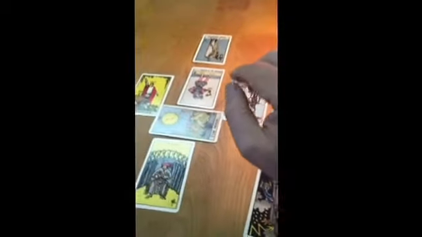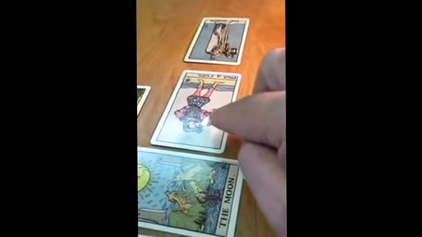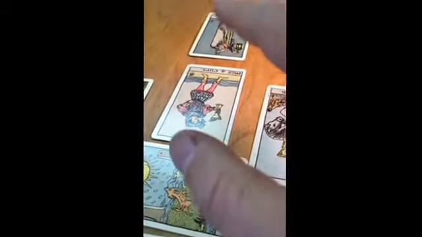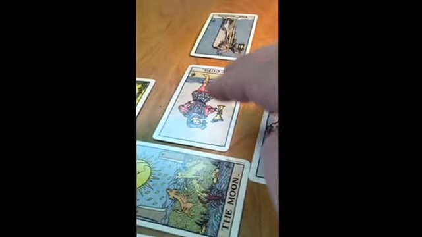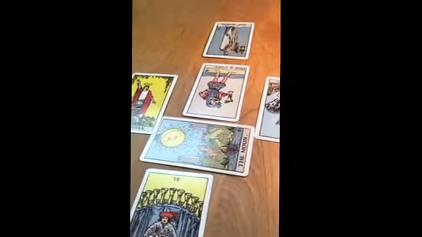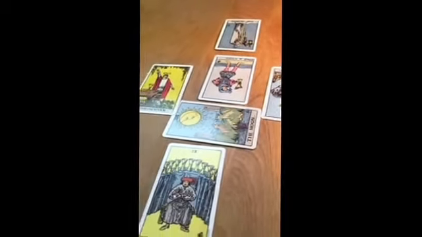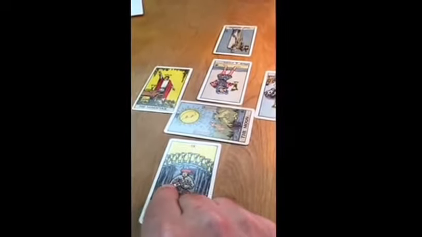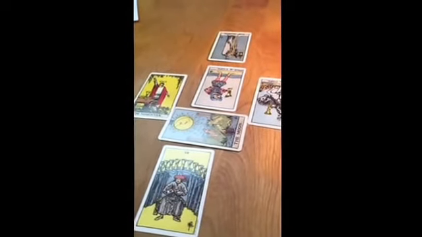But generally, this first position, where we happen to see the Page of Cups, is really kind of designating the self at the moment. And then this influence where the card is placed across is influences that are passing through the situation. And position 3 is kind of a foundation.